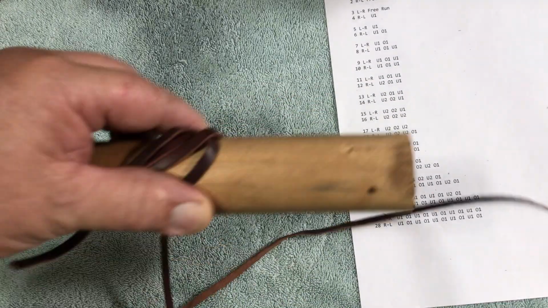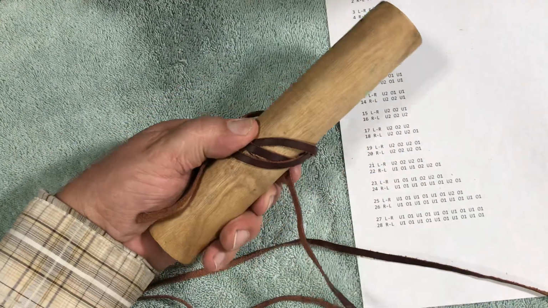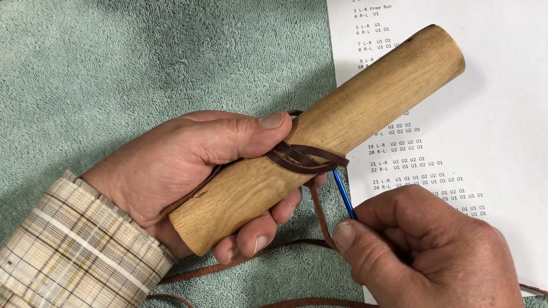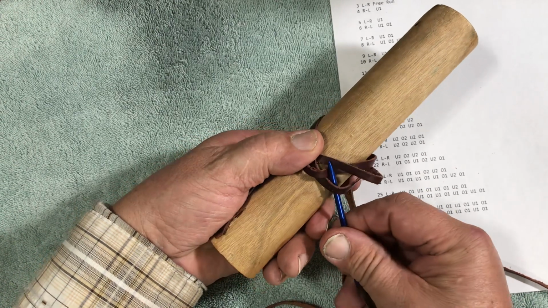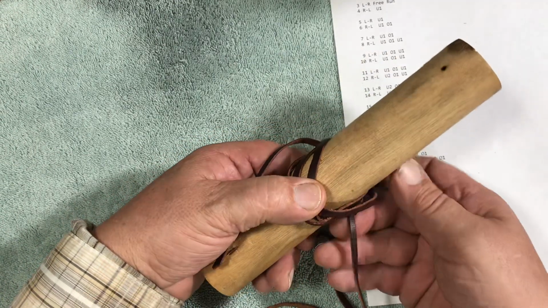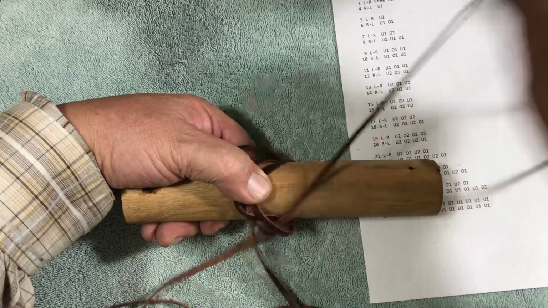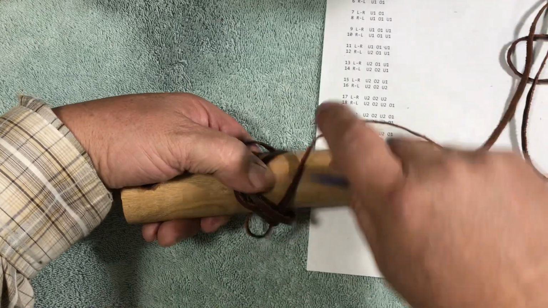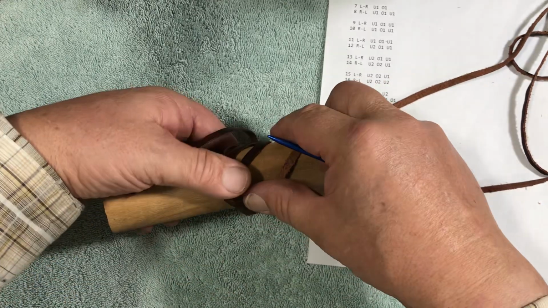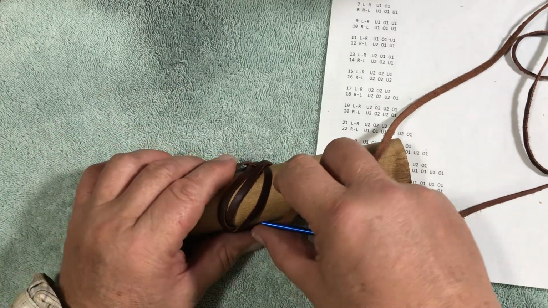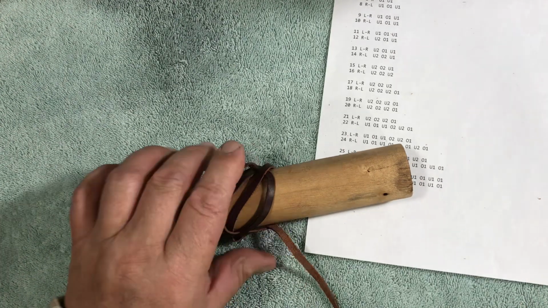Okay. Now I turn it and I'm down here, and we do under, over, under. It's easier for me to tie these knots kind of close to my chest. Now we've got to do our under, over, under 2 more times.